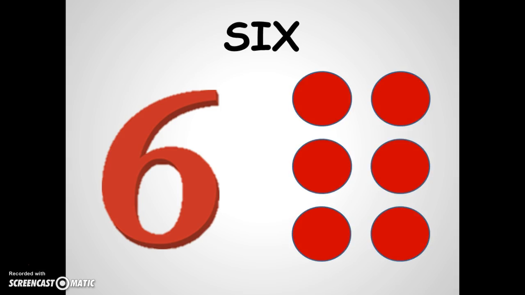If we ask them to visualize the number 6, we do not want them to see the numeral in isolation, but to also visualize the quantity that 6 represents.